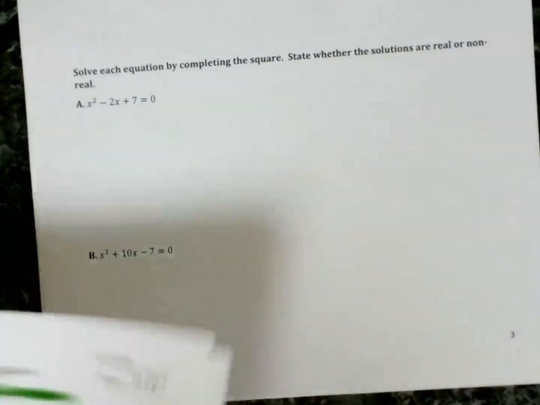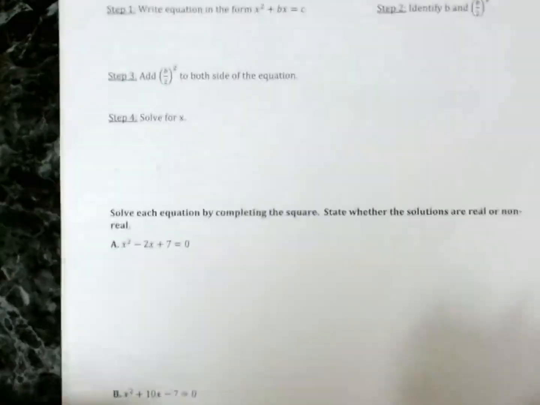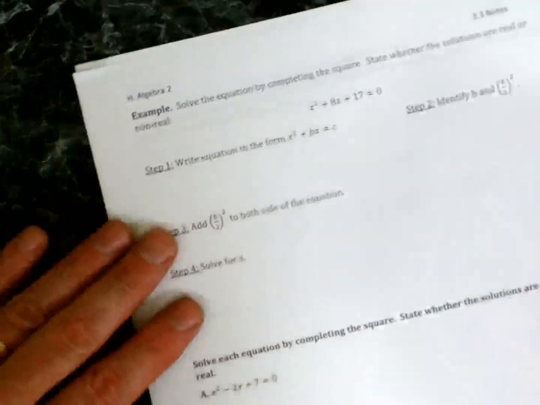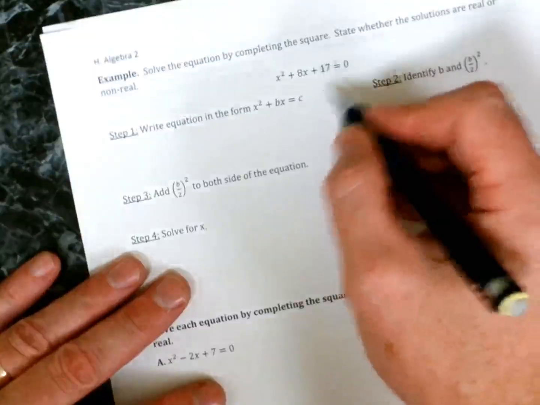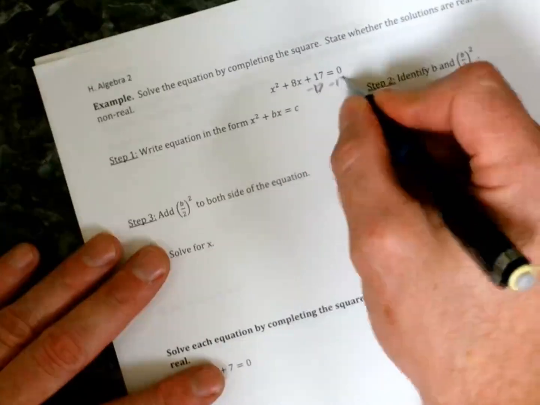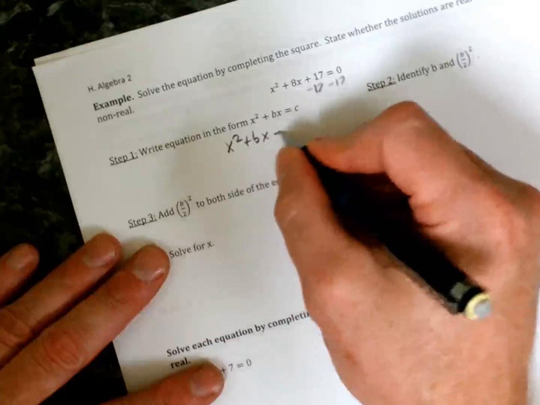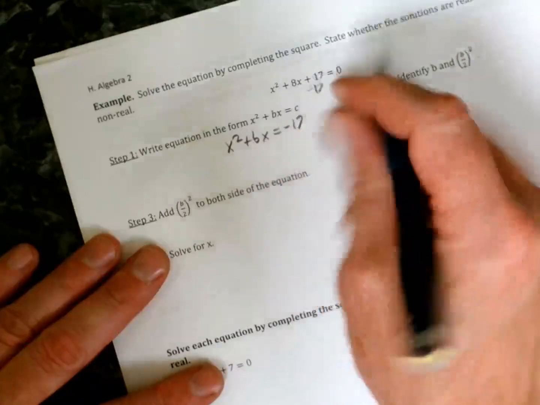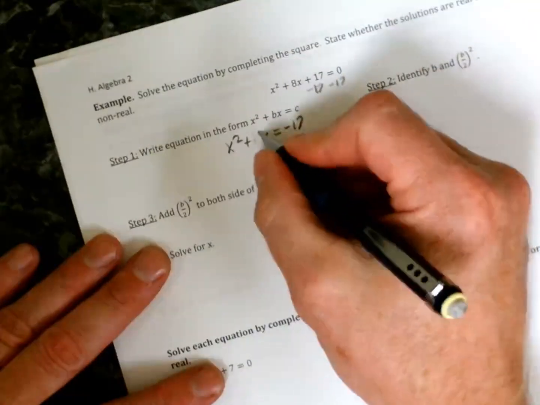So I'm going to go to the third page here, and I'm going to show you how to solve. And I will do one for you. So here are the steps, and then I'm going to give you one to solve. It says write the equation in x squared plus bx equals c. So we're going to have to subtract 17. So I'll write it up here, the step. Then I'll come down here and I'll go x squared plus 8x equals negative 17. I wrote x squared bx. I should have kept that 8 down here.